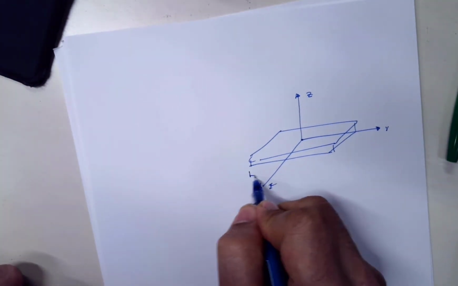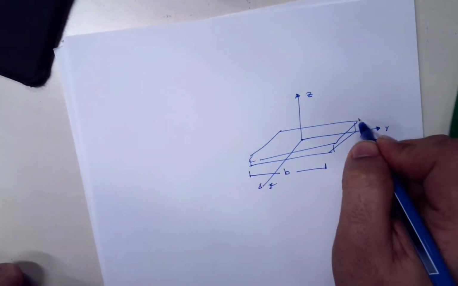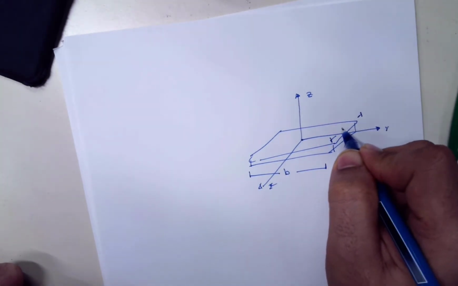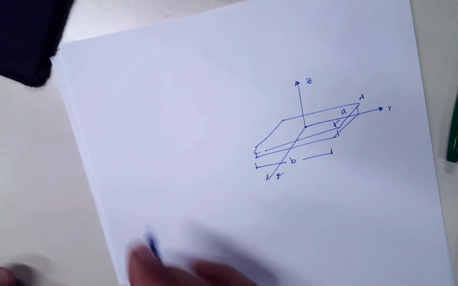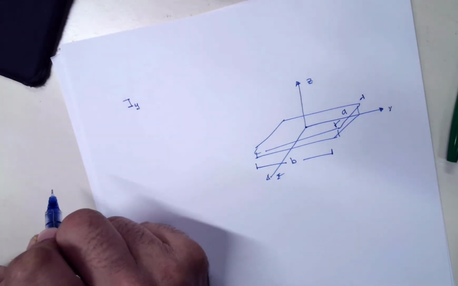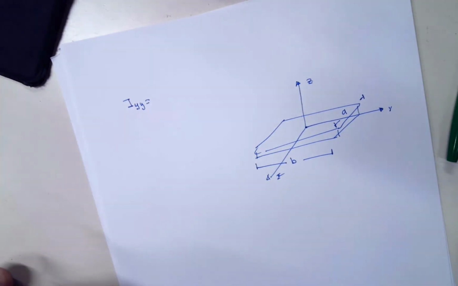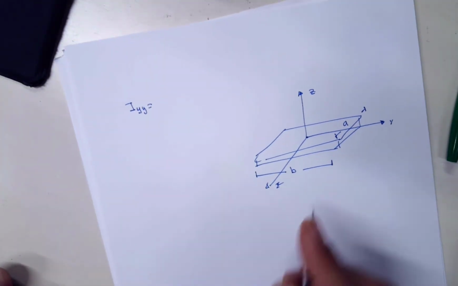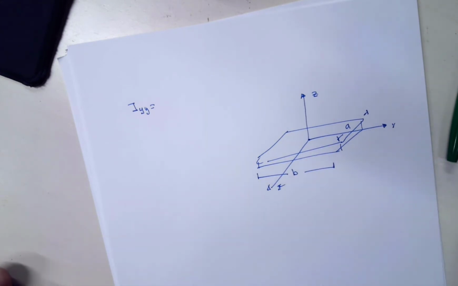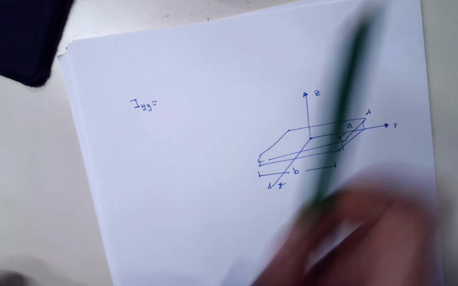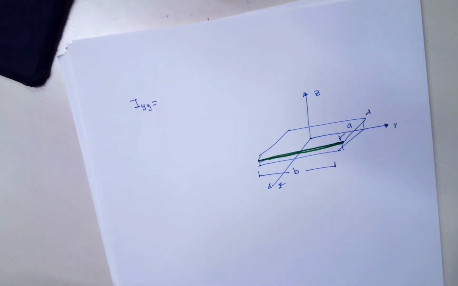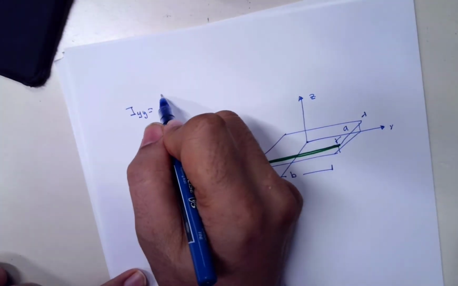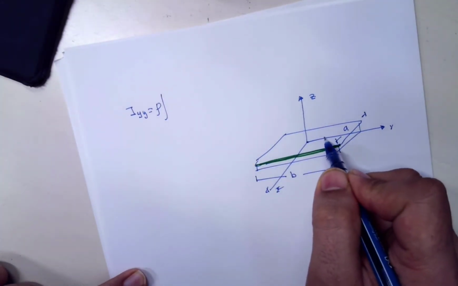The width is b, the total length is a, and I want to calculate Iy or Iyy, doesn't matter, same thing, meaning how much it is. Now to calculate that, I need to take a strip element on that. Since the calculation is about yy, it's a density, and a distance from here to here.